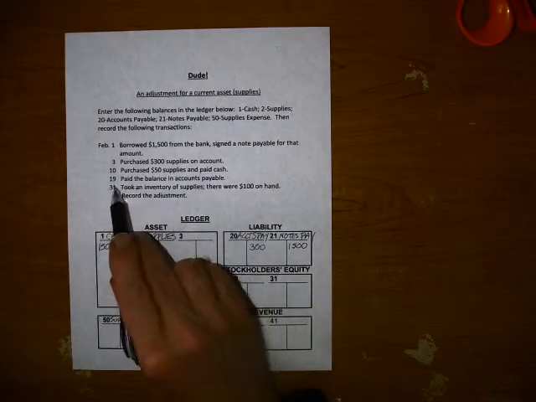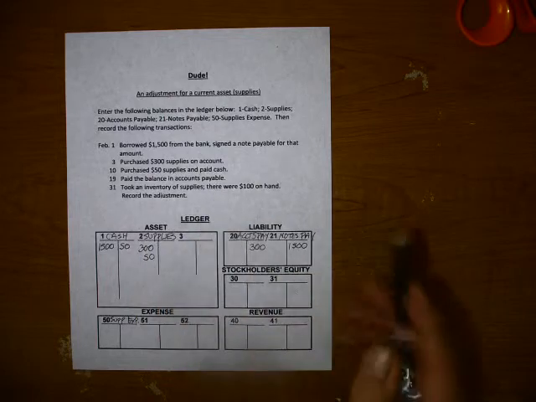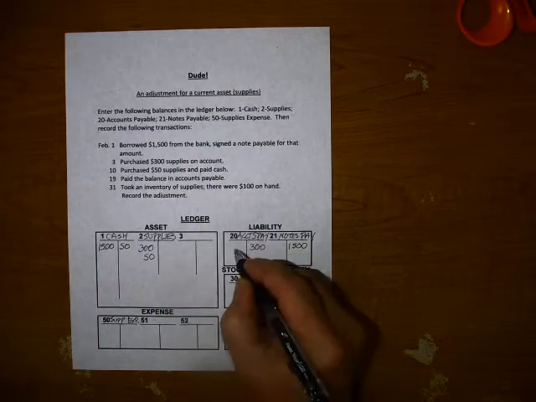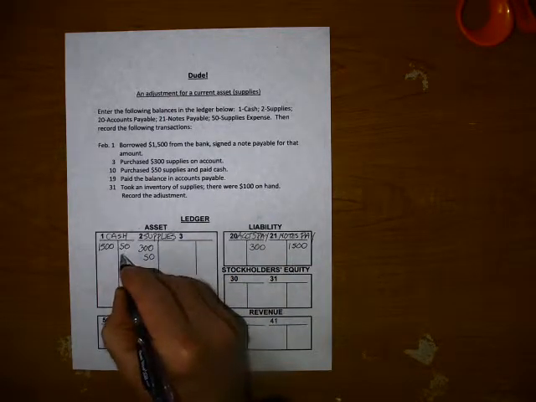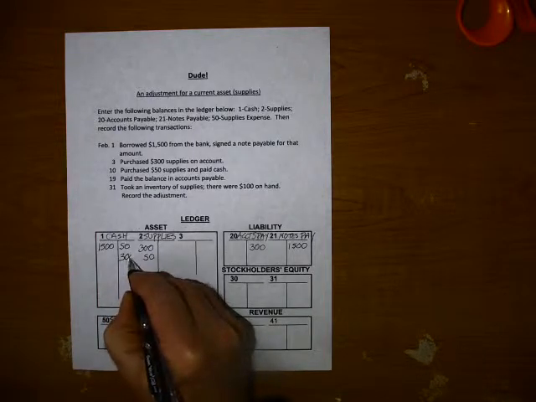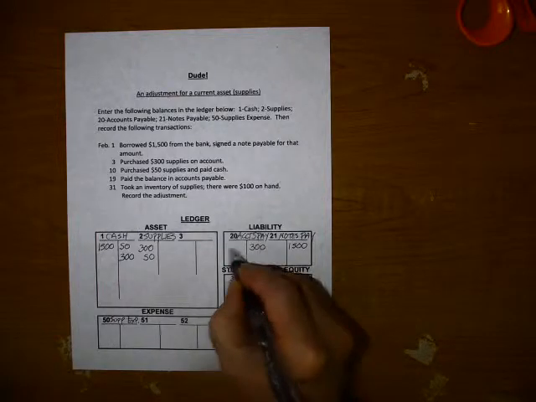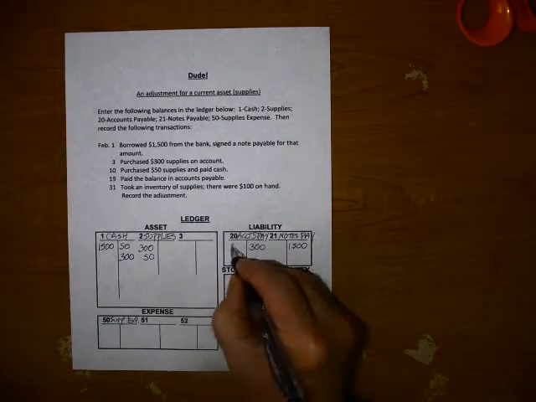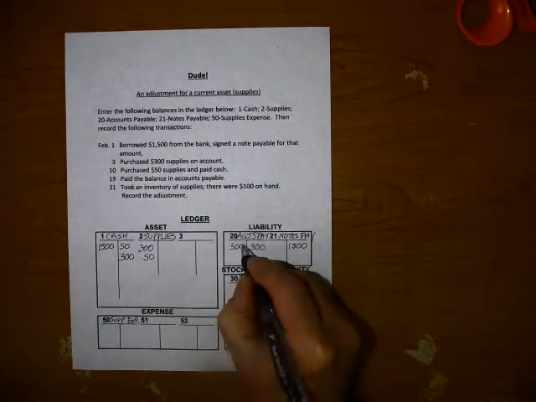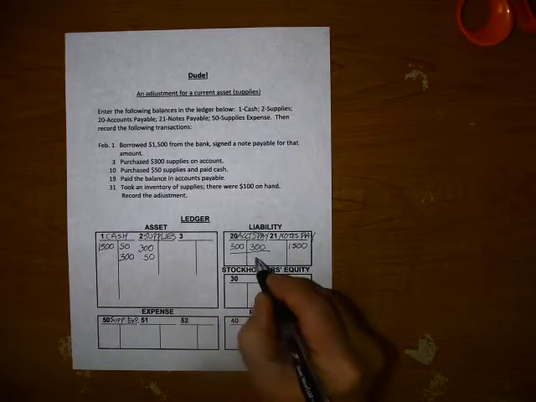Then it's on the 19th, it said pay the balance in accounts payable. Well, the balance right now is $300, so we're going to credit cash on the right side, and we're going to debit accounts payable $300. So right now this has a zero balance in it.